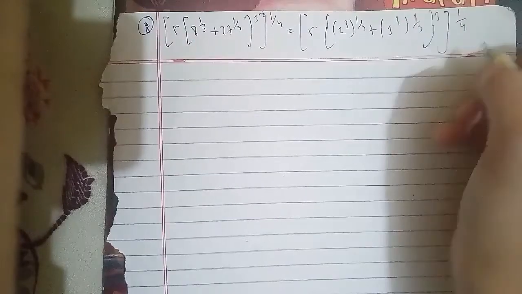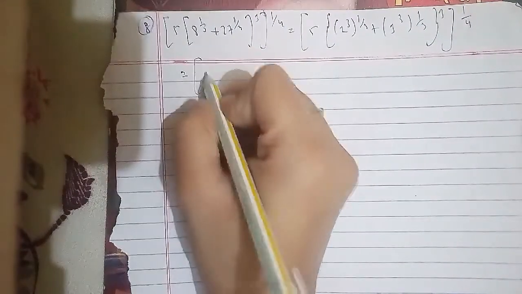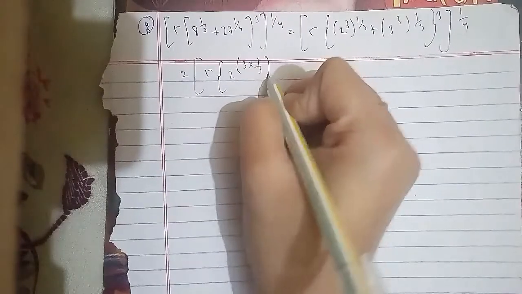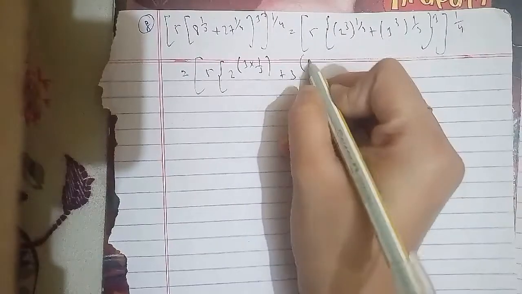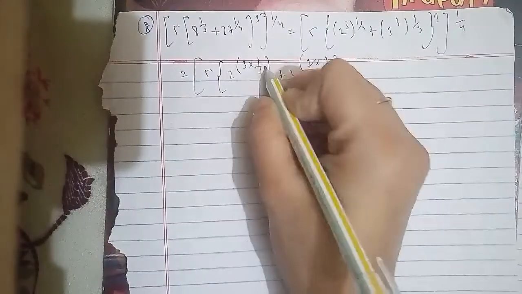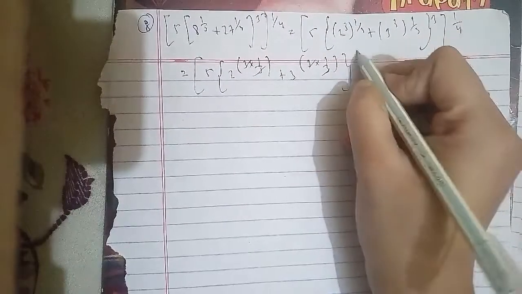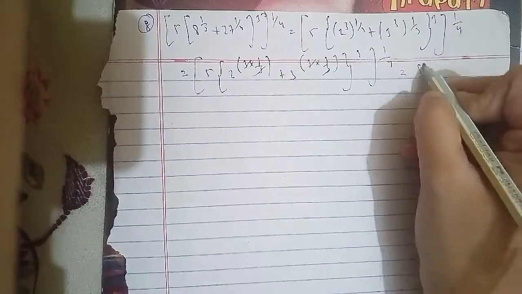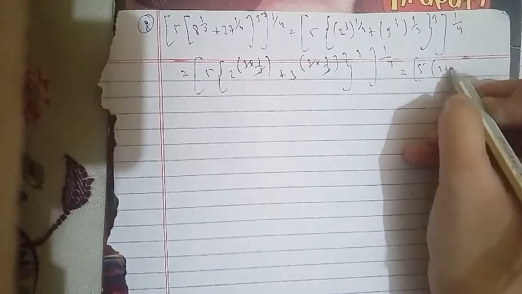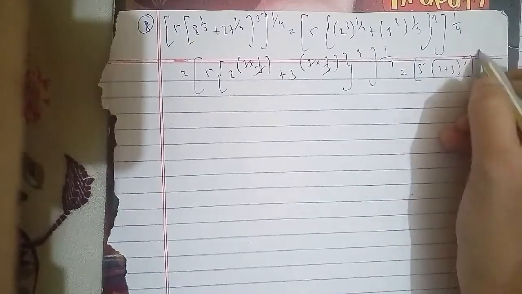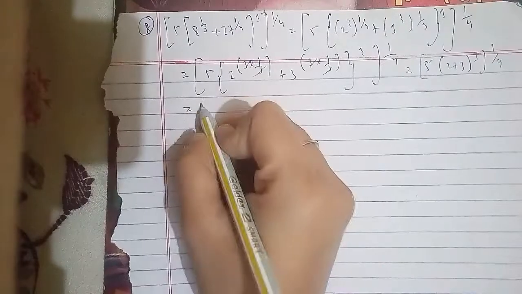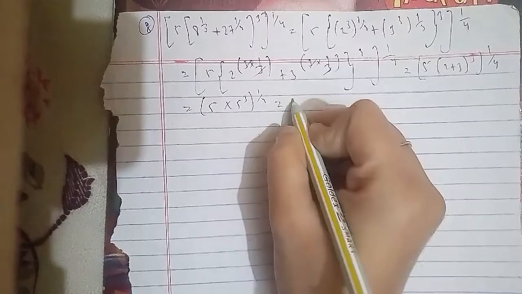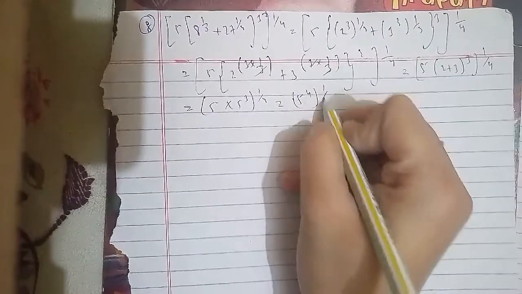We'll go ahead with another one, the 9th question of the session as well. Find the value of 16 power 3 by 2 plus 16 power minus 3 by 2 here. We'll go ahead for the same. Find the value of 16 power 3 by 2 plus 16 power minus 3 by 2.